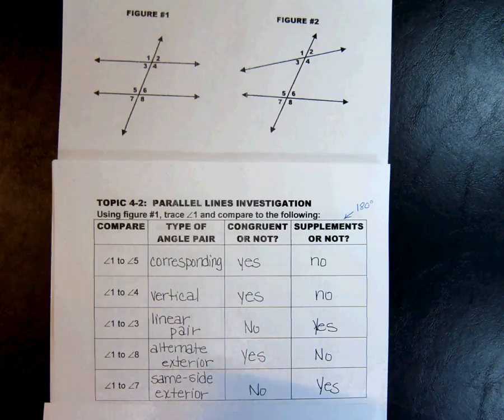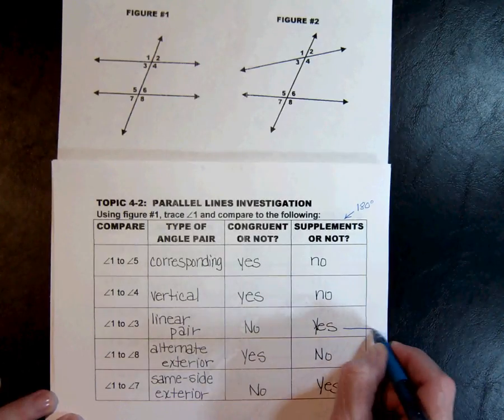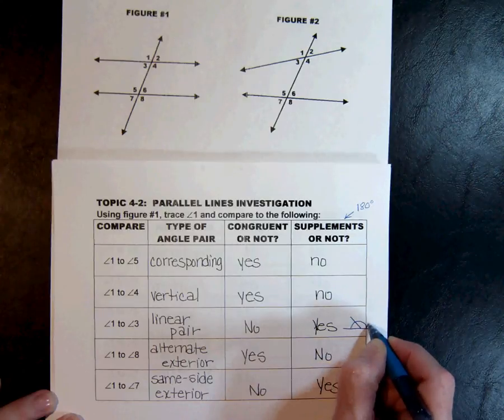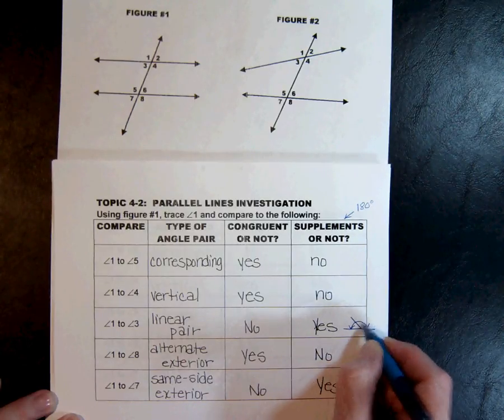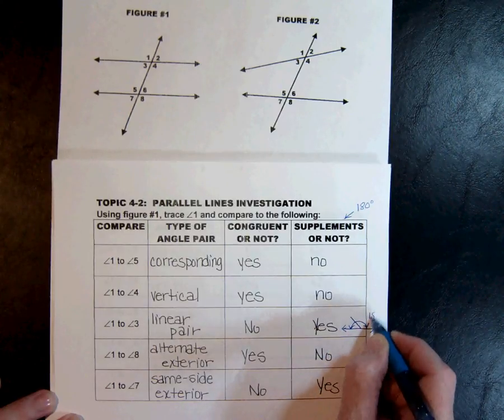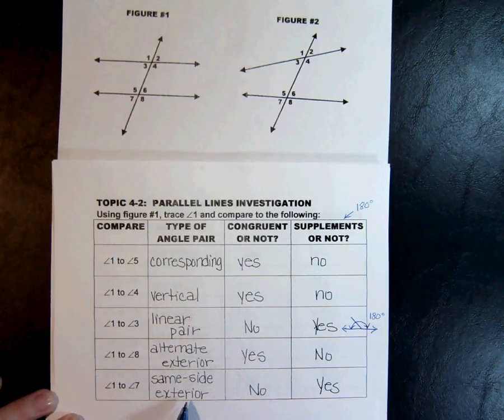So make sure you know, if you want to make sure you understand linear pair and same side exterior being supplementary, draw in an example of a linear pair, where this whole distance that makes up this straight line is 180 degrees. And by drawing it in, we were able to do that for the same side exterior as well.